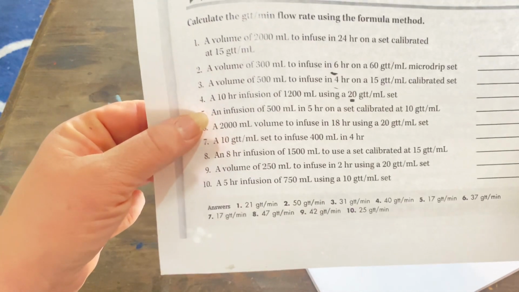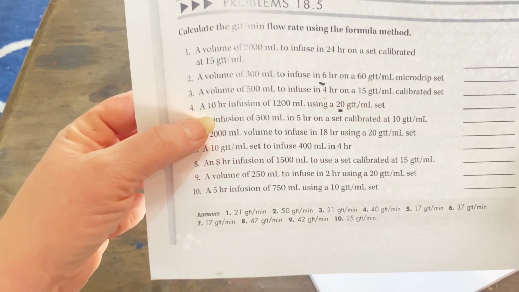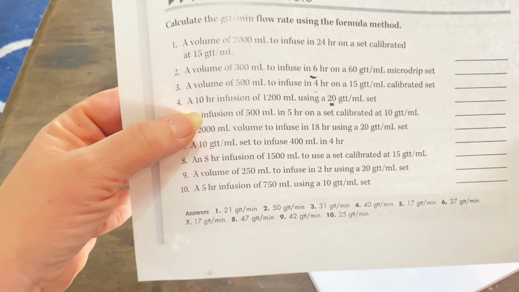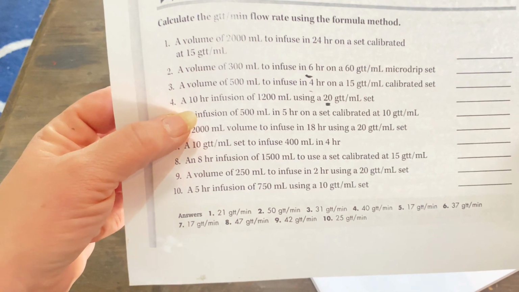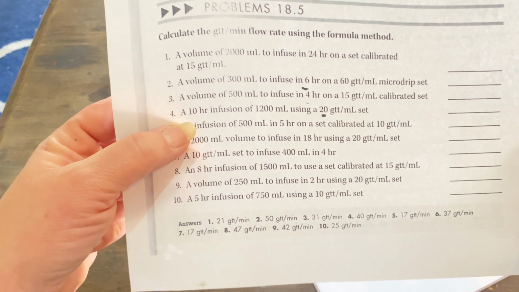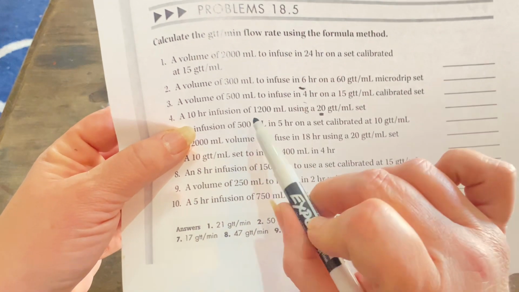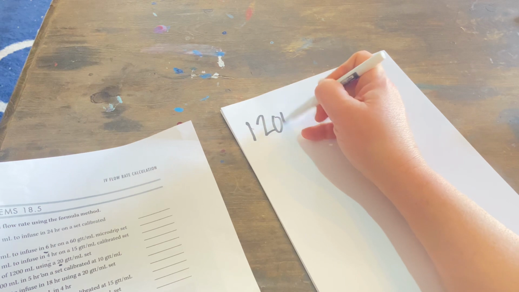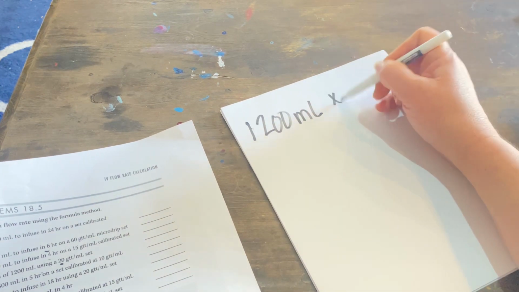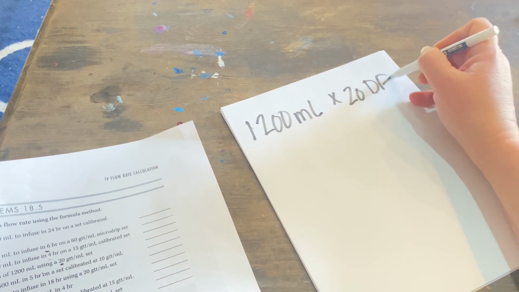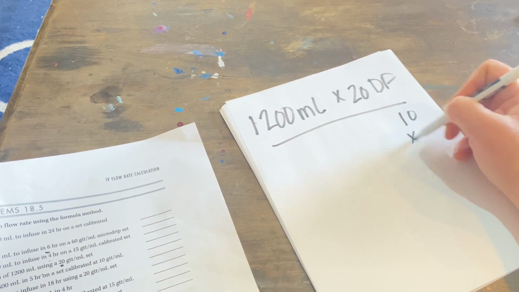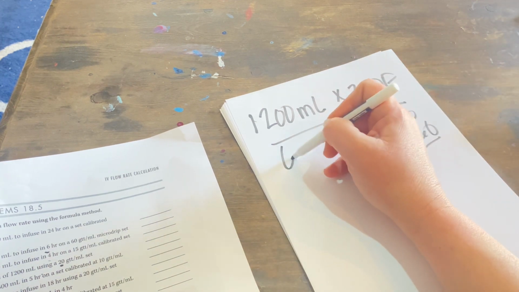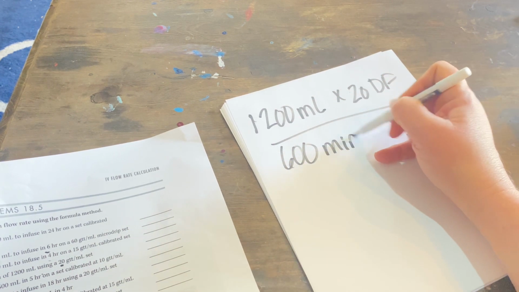Number 4, a 10-hour infusion of 1,200 milliliters using a 20-drop factor set. You see, they gave it to you out of order, but you're not freaking out, are you? No. So 1,200, 20, 10 hours. 1,200 milliliters times a 20 drop factor over 10 hours, which would be 10 times 60, would be 600 minutes.